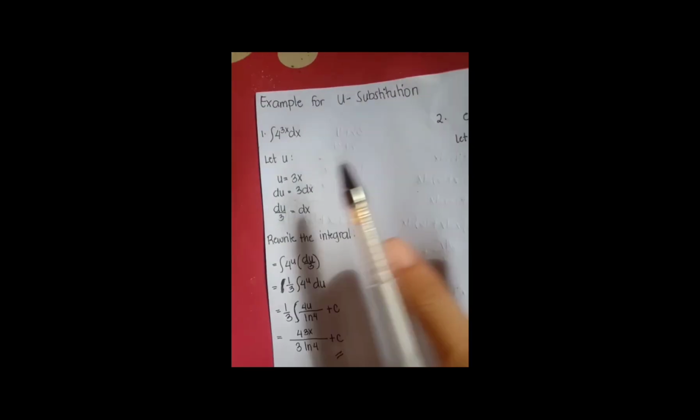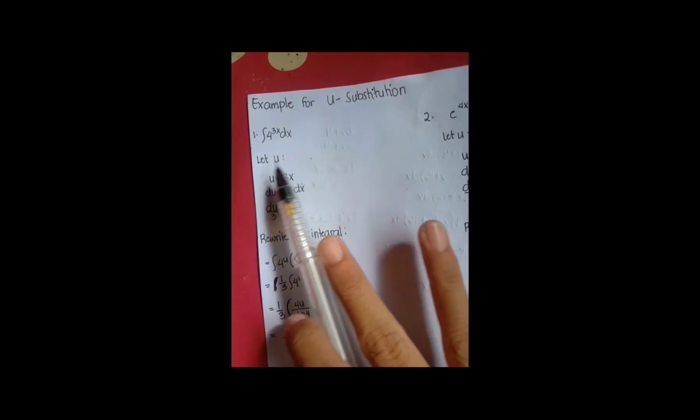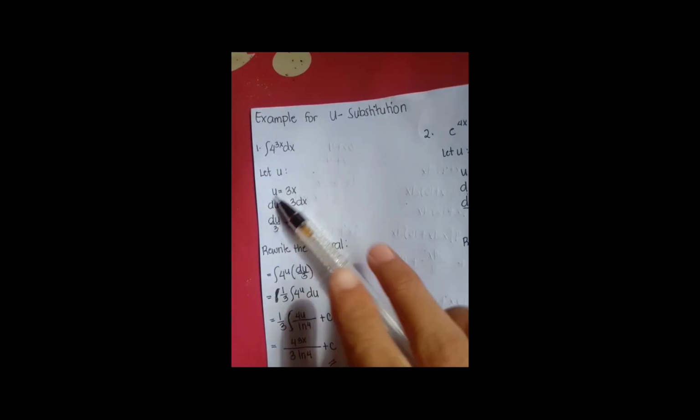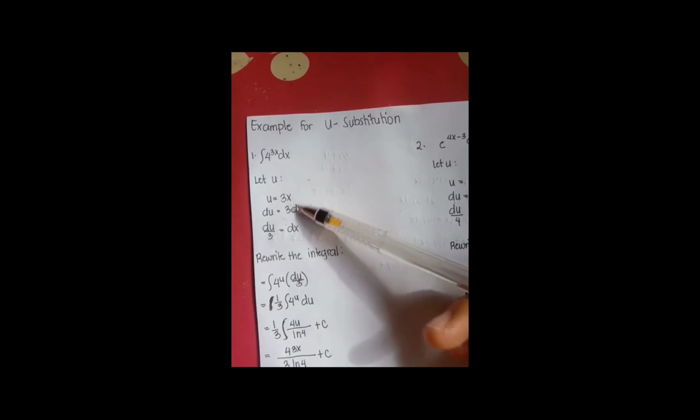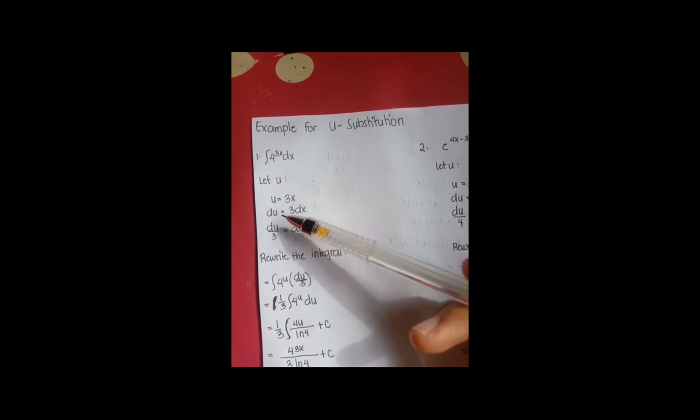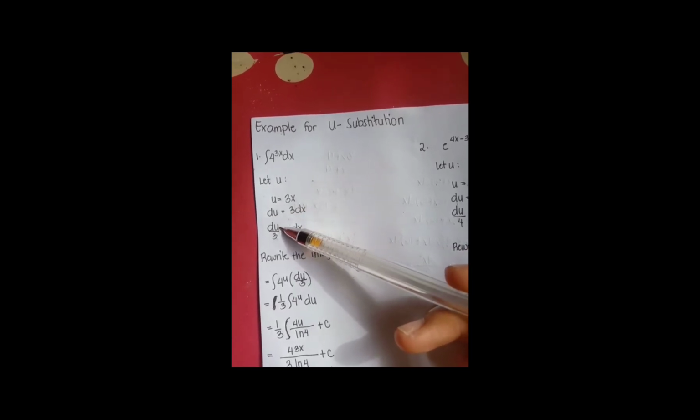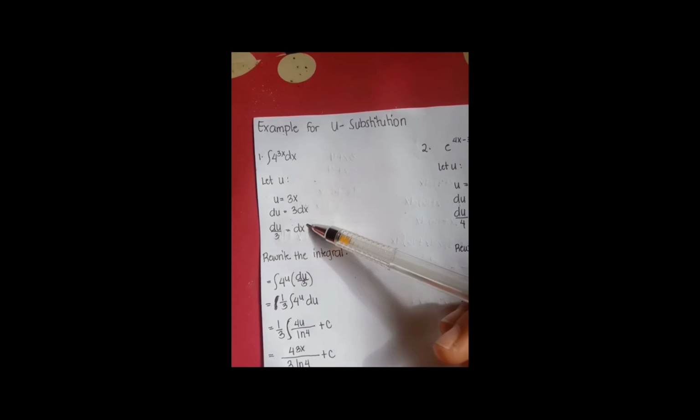First is the integral of 4 to the power of 3x dx. But before that, we find u. So let u be 3x. Then du is 3 dx, so du over 3 equals dx.